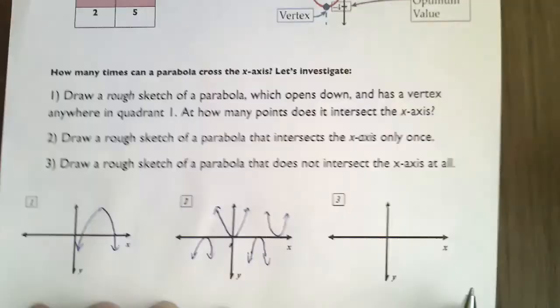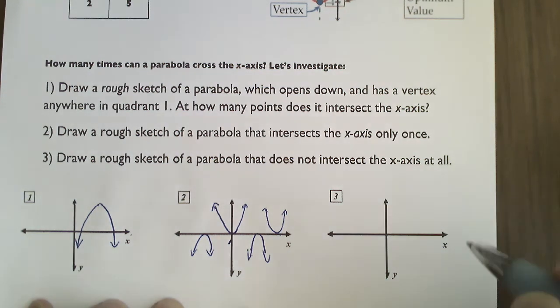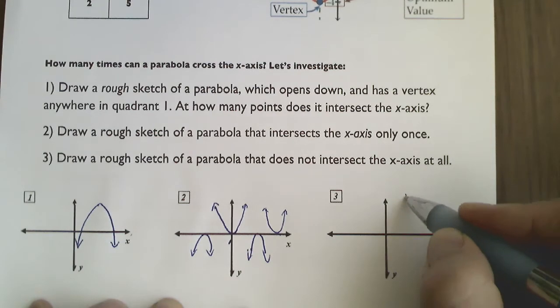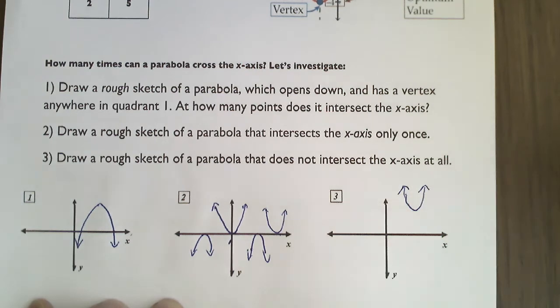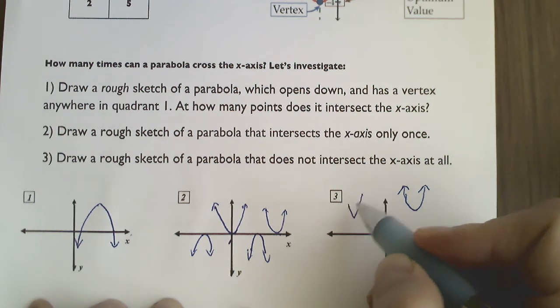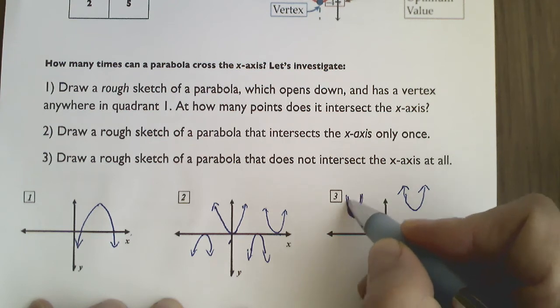All right, let's look at another one. Draw a rough sketch of a parabola that does not intersect the x-axis at all. All right, so there are a number of possibilities as well. This could have been a parabola that opens up. It's in the first quadrant, and it will never cross the x-axis. Another one could be here. So never draw a V. It's always a very smooth curve.